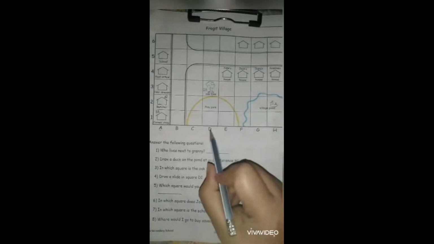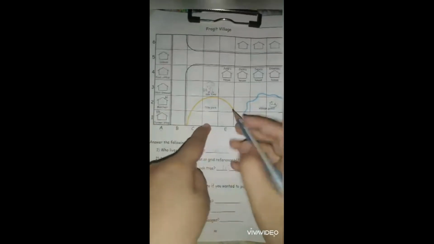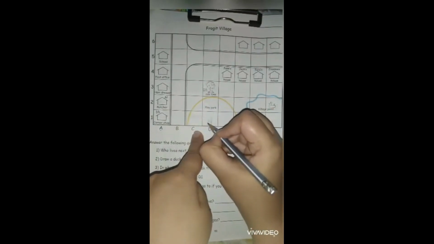Draw a slide in square D1. Now here we have to draw a slide. Okay, in which square? Column number D. Where is column D? Here is column D. And in which row? In row number 1. So here is the place where we have to draw a slide. Okay class, here is a slide.